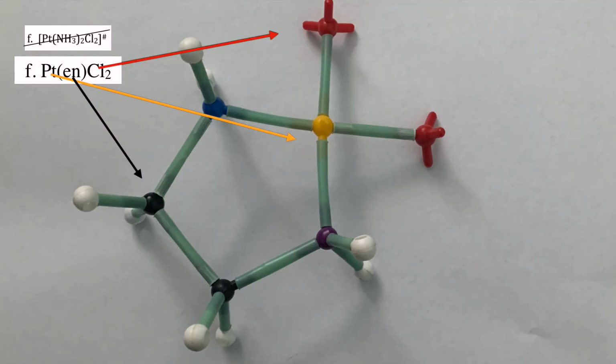So here's a still figure. The yellow arrow is pointing to the platinum ion that's in the center. The black arrow is pointing to ethylene diamine, which is a bidentate ligand. It binds twice to the platinum ion. And the red arrow is pointing to one of the chloride ligands. There are 2 overall, and this is a square planar geometry.